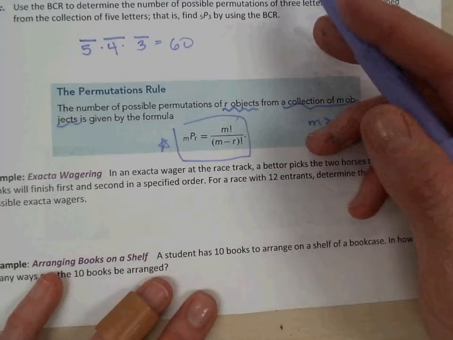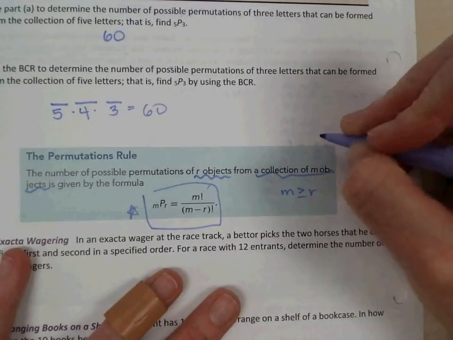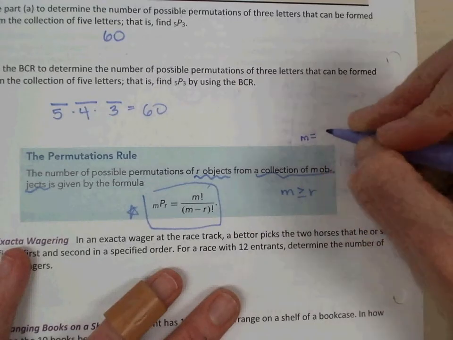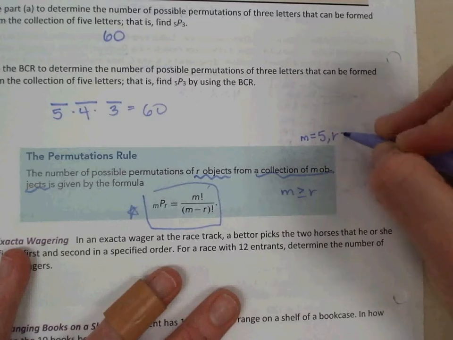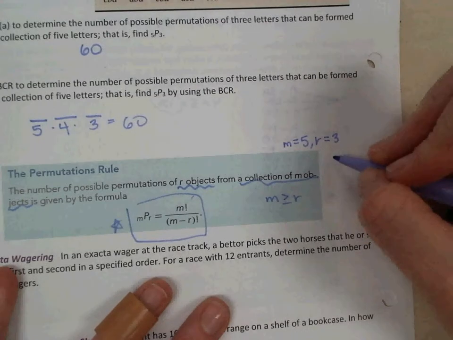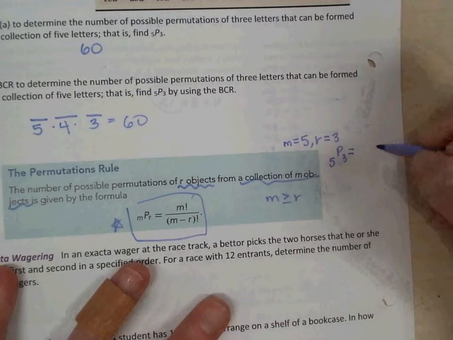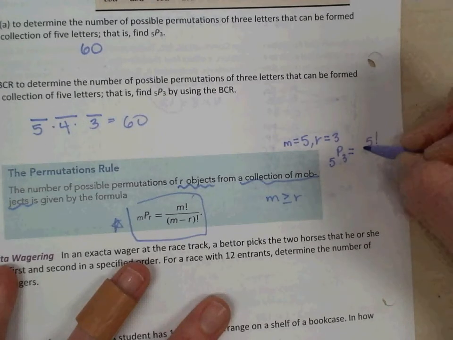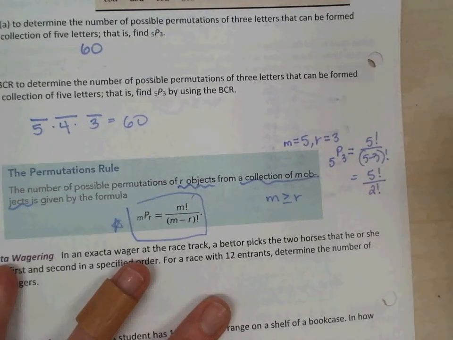So for example, we'll take this letter situation, where M is 5 and R is 3, we're selecting 3 of them. We would do 5 permute 3, which equals 5 factorial over 5 minus 3 factorial, which is 5 factorial over 2 factorial.